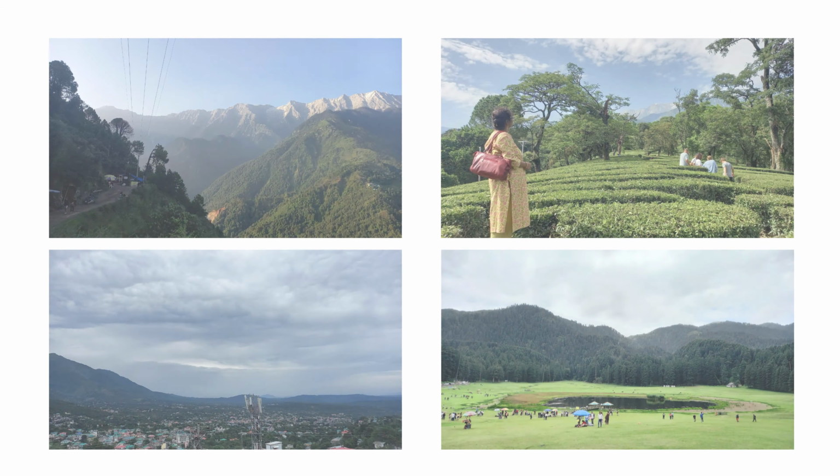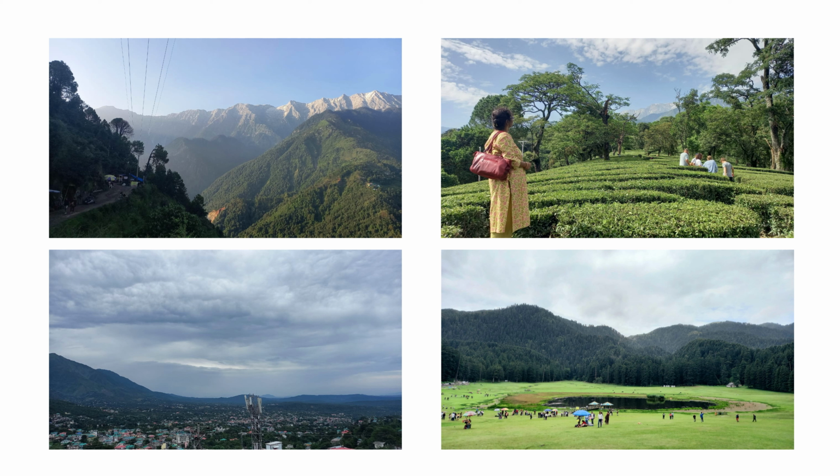Now just take a look at this. I want you to show this. This is taken from Dharamshala. I visited Dharamshala last year, and on the top left side you can see the Dhauladhar range, very prominent, part of the lesser Himalaya or middle Himalaya. Just below this Dhauladhar range, you can see the Dharamshala valley, which is a very broad valley and densely populated.